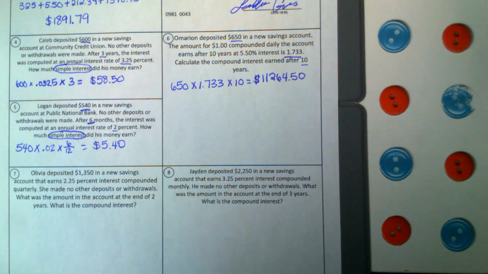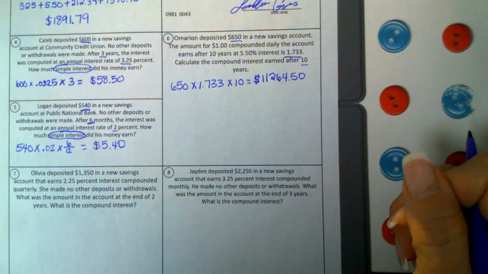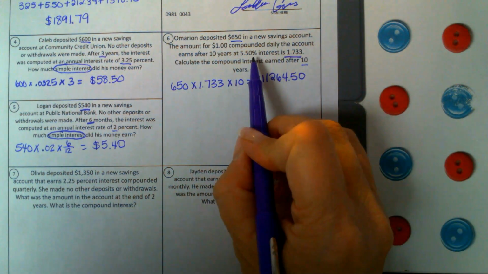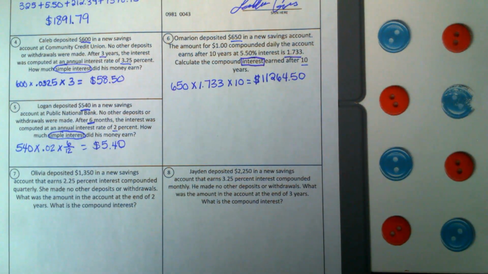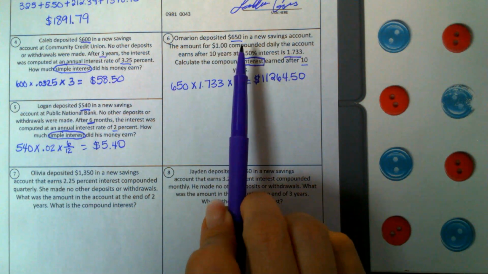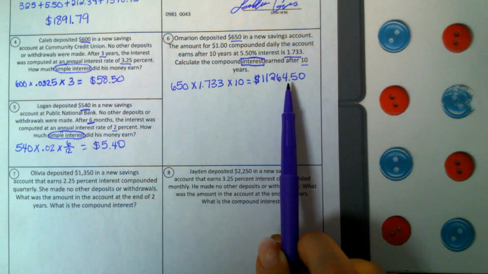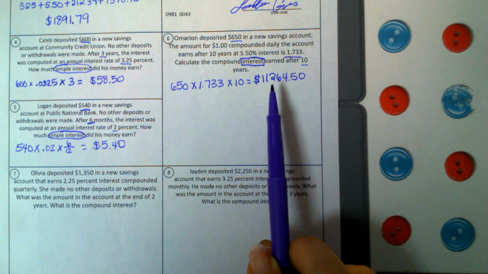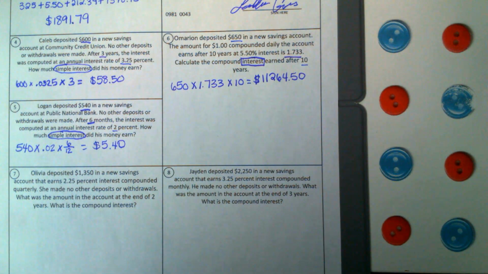That's over double, right? No, that's not quite double. That's almost double your money. That's pretty good. So after 10 years, his money almost doubled. But it didn't ask for the total. It asked for the interest, which means how much did the bank add? So Omarion put 650 in, and after 10 years, he had this total. But that's not how much the bank gave him. They gave him some money to add to his 650.